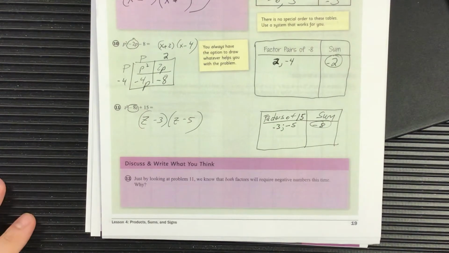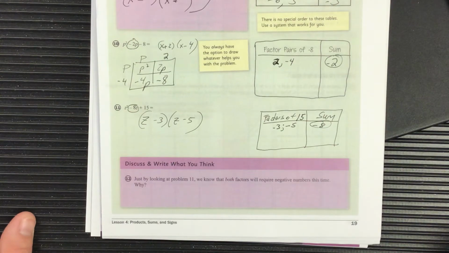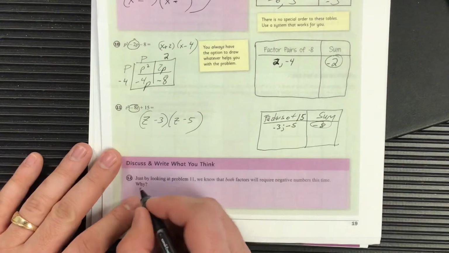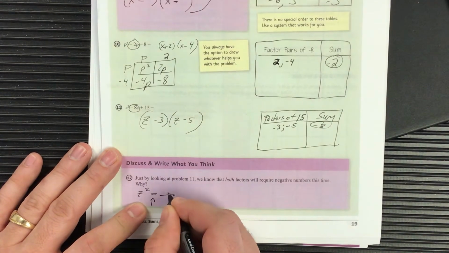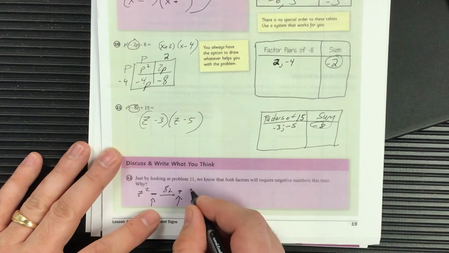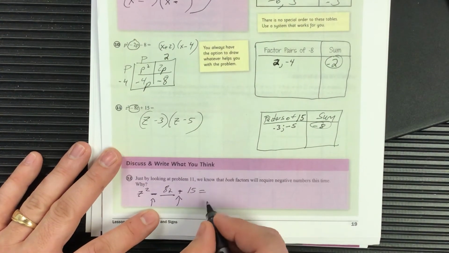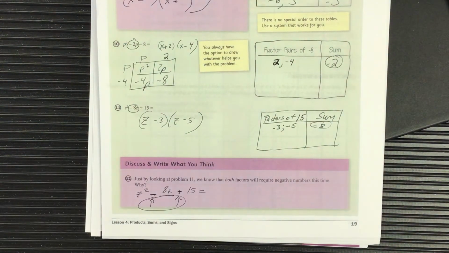By looking at problem 11, we know that both factors require negative numbers. Why? Because it is z squared minus, and then the last one is a plus. That is what gives it away, because every time you see that pattern, they will both be negative.